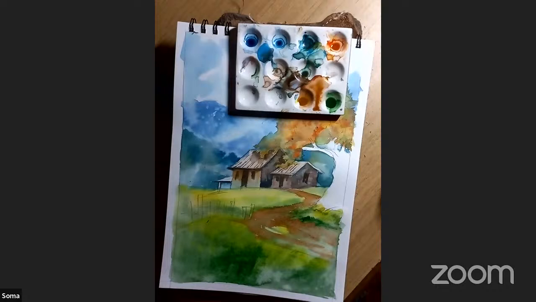I'll sprinkle a little more color in this area. And this sprinkling thing will work only when it is wet. If it is dry, it will not work.